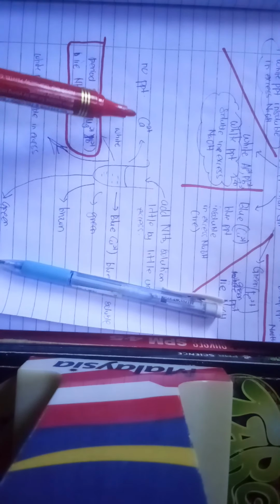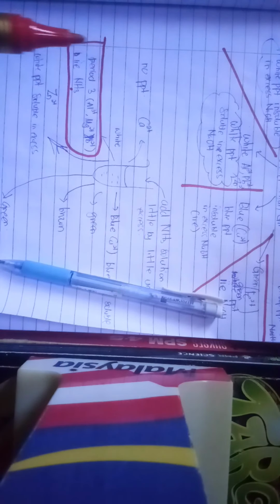But let's look at Ca. Ca is group 2. If you put ammonia in Ca, nothing changes, or you can say no precipitate. You cannot see a reaction. Nothing can be seen if you have Ca2+. Next, the other white one is zinc.